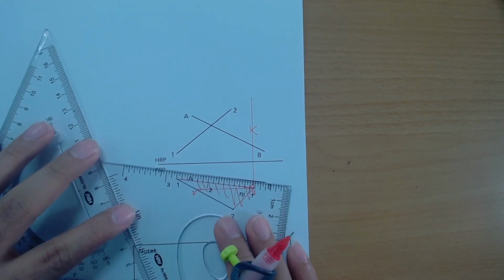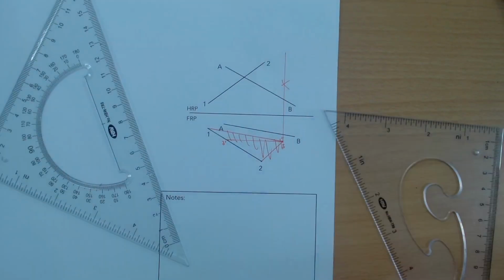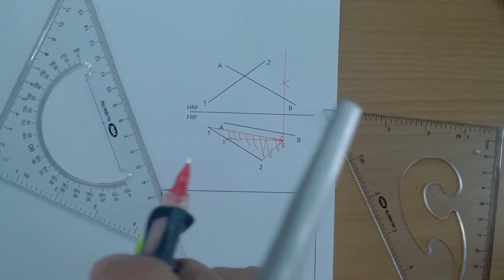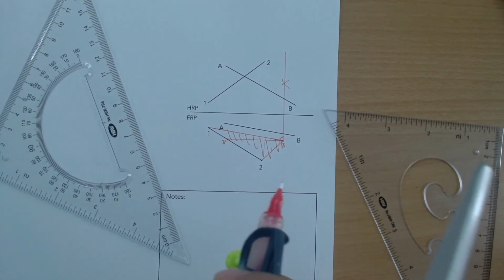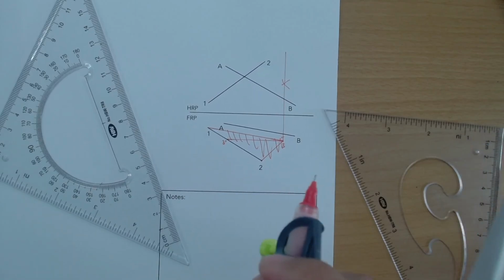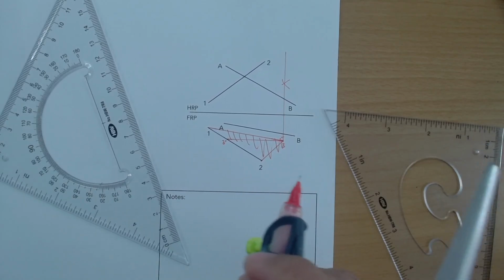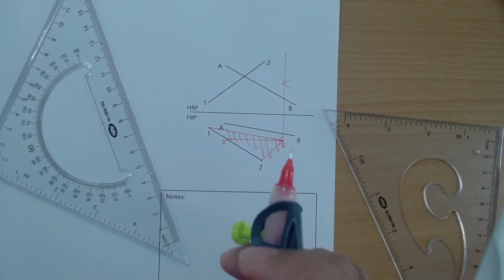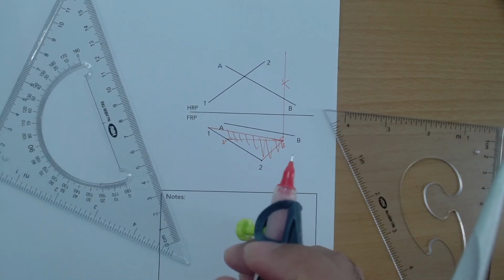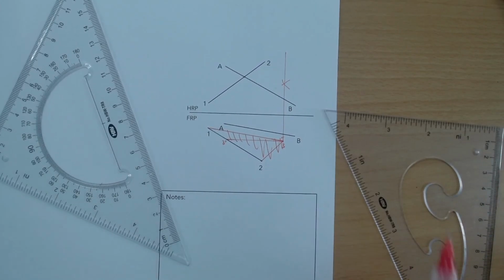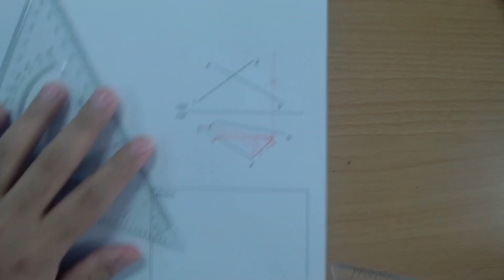So, this is parallel. Meron pa ba akong extra? Wait lang. Do I have an extra? Yun na ata yung extra ko. Okay lang, pili ko ma-figure out ko siya.